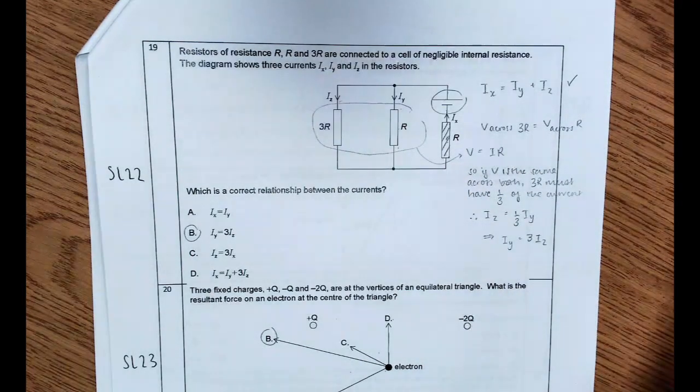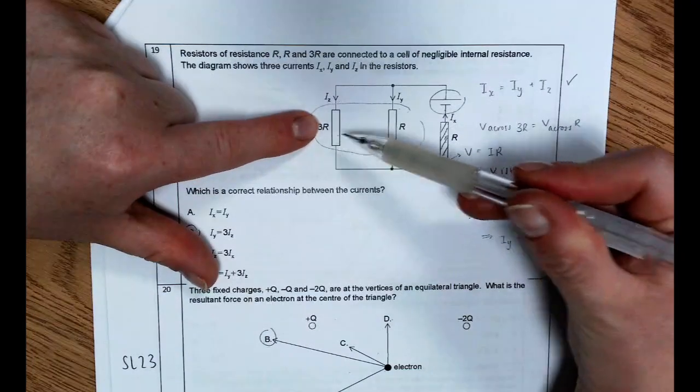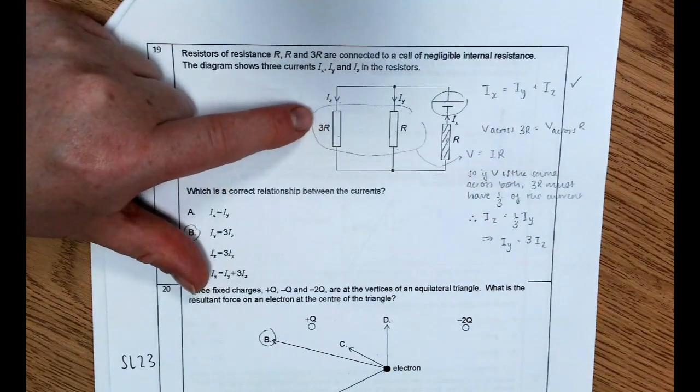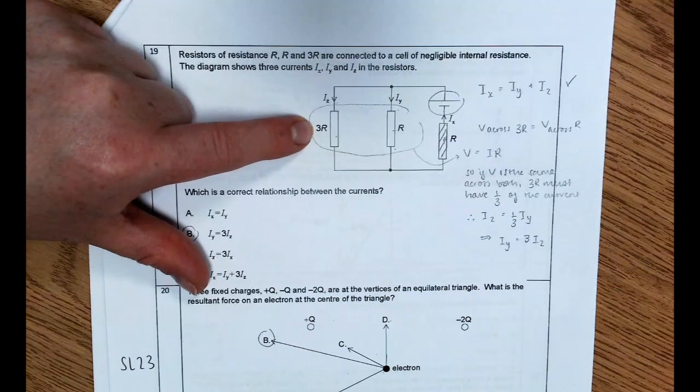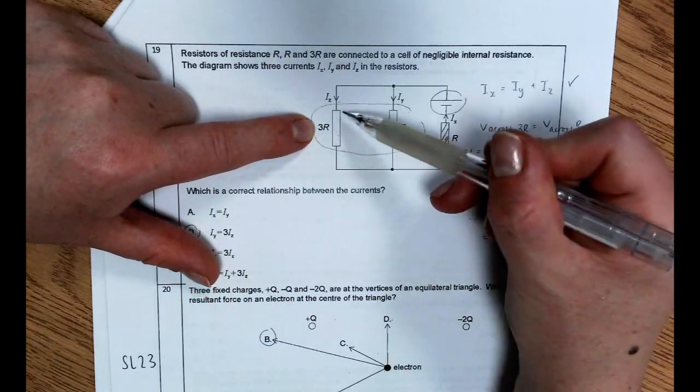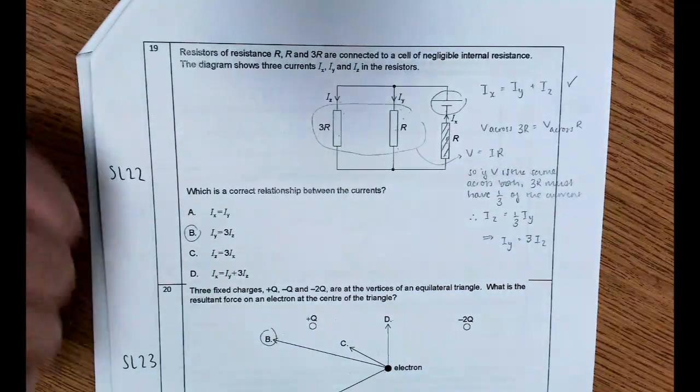So I know then that because I have the same voltage drop across this resistor and this resistor, and V equals IR, if I have 3 lots of the resistance here, I must have a third of the current for the voltage across this one and this one to be the same.